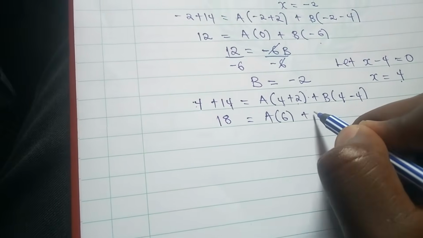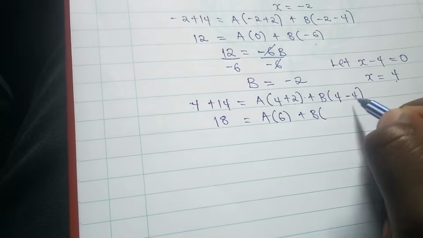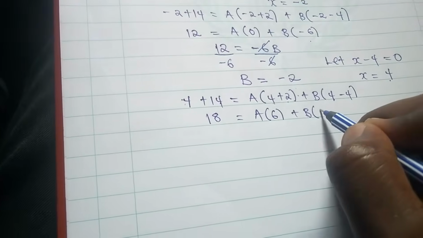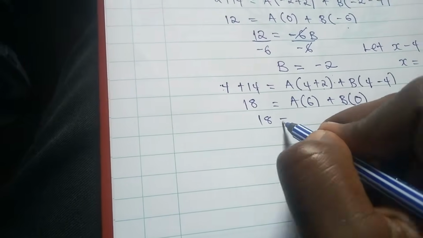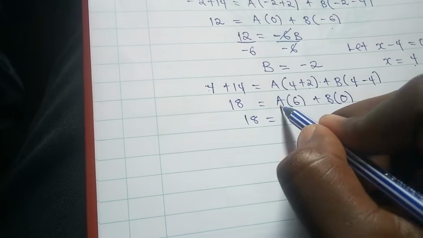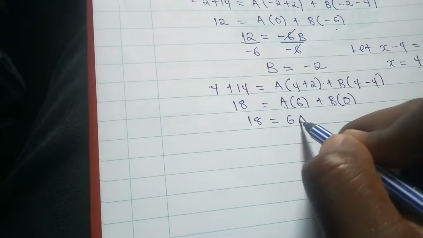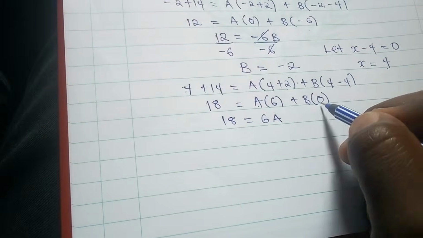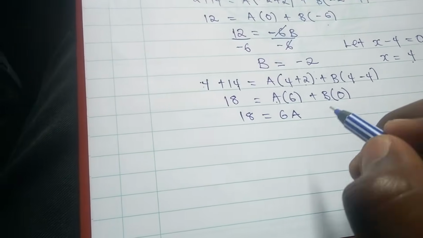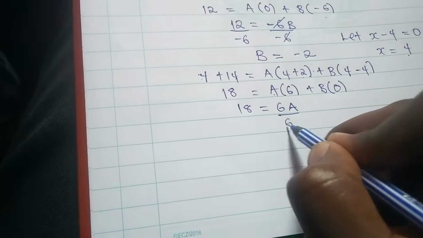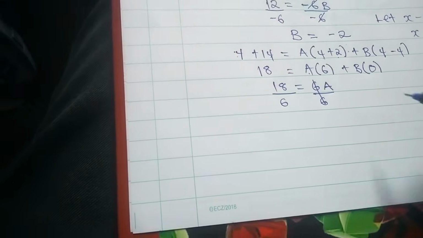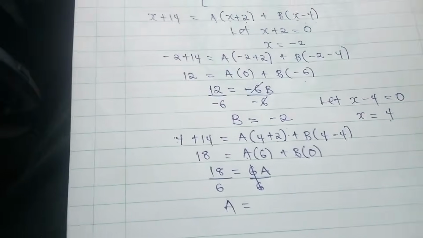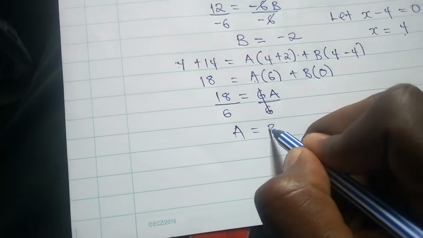Then plus B, and when you subtract 4 - 4, you remain with 0. So 18 equals A times 6, that is 6A. When you multiply B times 0, it is 0. So just divide both sides by 6 over 6. So the value of A is 3.